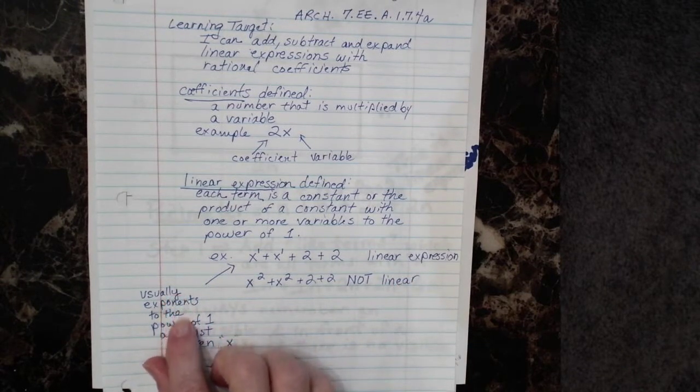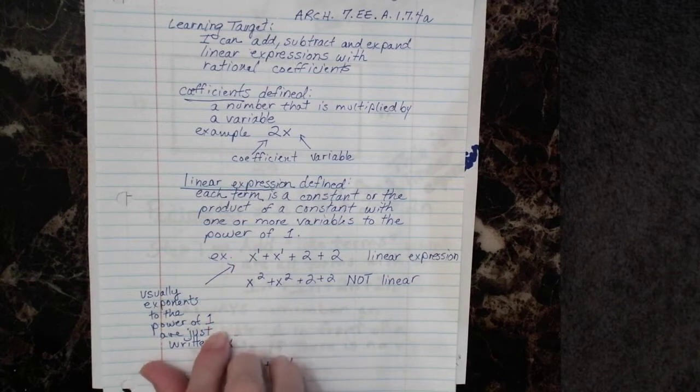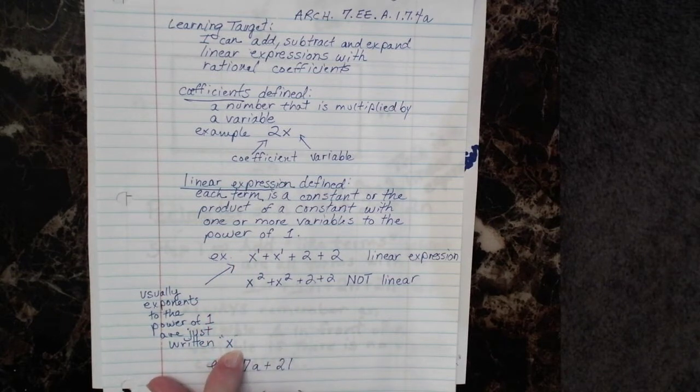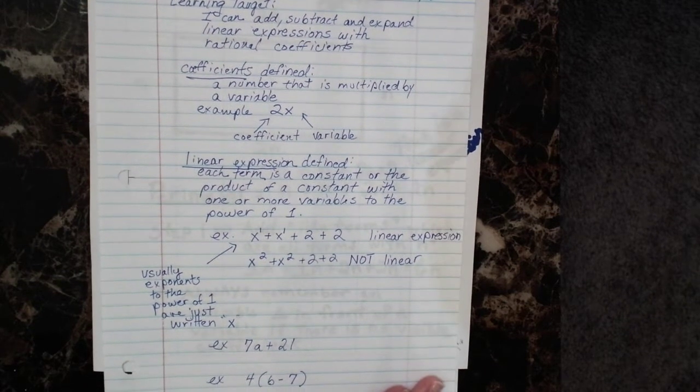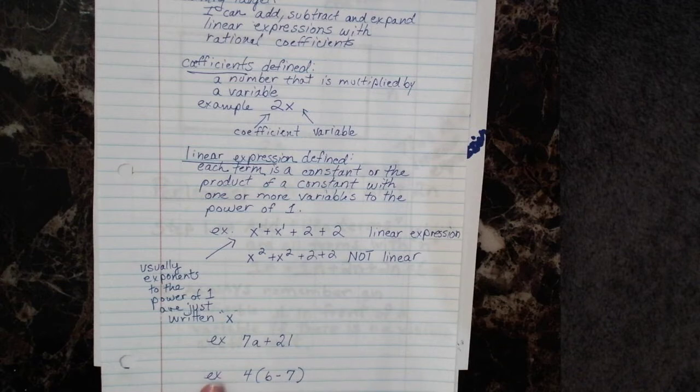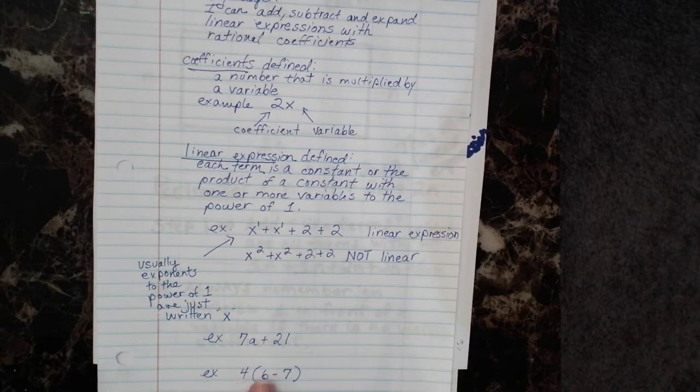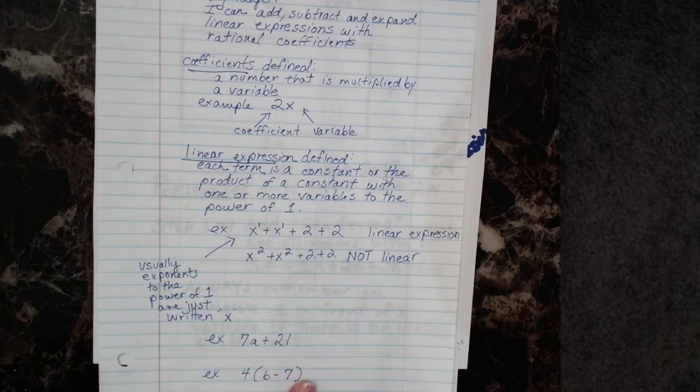Remember, usually exponents to the power of 1 are just written x. So for example, you'll see 7a plus 21. You won't see a little tiny number 1 above the a. Another example, 4 times the quantity b minus 7 is a linear expression, and the b would have an invisible number 1.